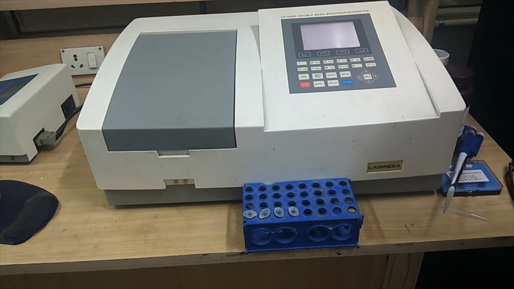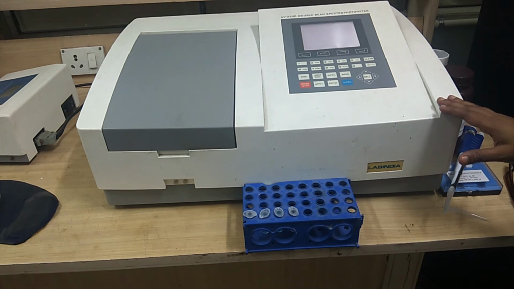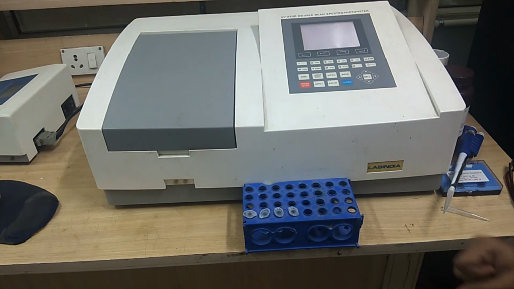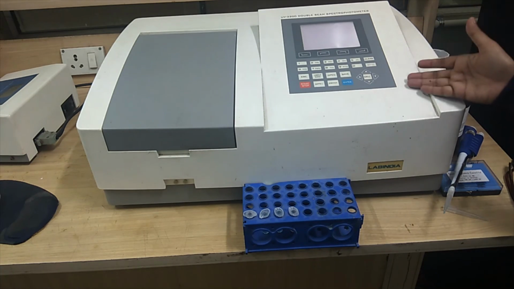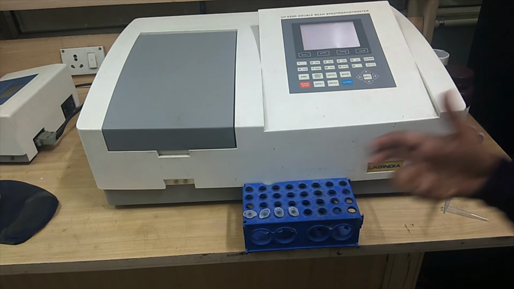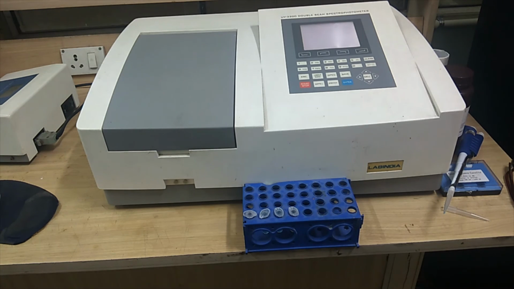This is the spectrophotometer demonstration part, and as I said, the instrument can always be handled through a desktop, so you can handle it locally, or you can connect a USB port and take the readings on the desktop also.